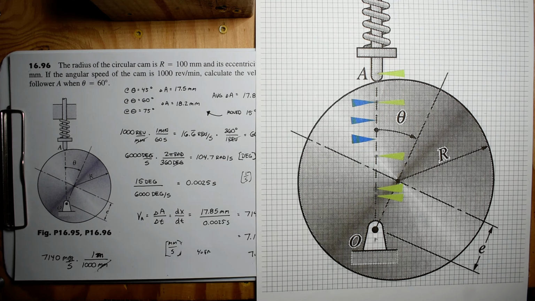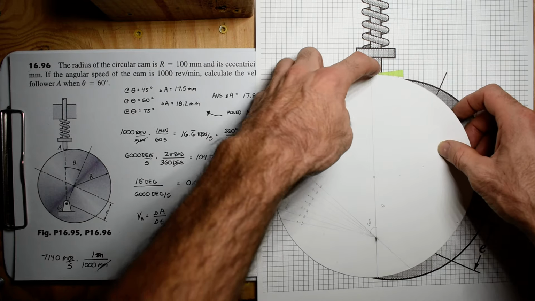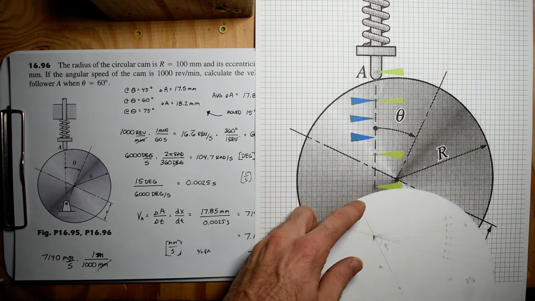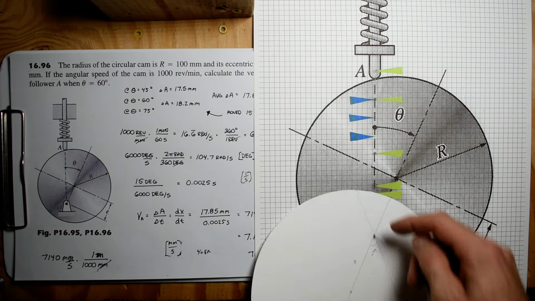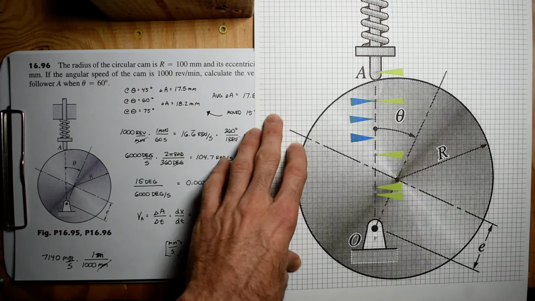The first thing I would do for some of these problems is figure out that the actuator is going to be that high, and then it's going to come all the way down to here. You know what I mean? At least just get an idea of what the motion is. Okay, but now let's go to the problem.